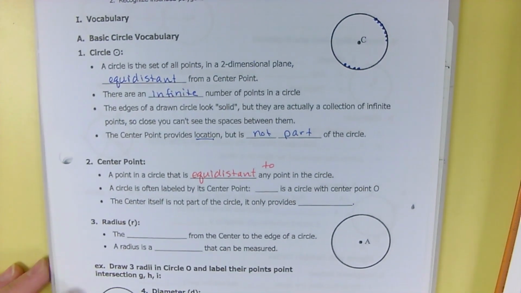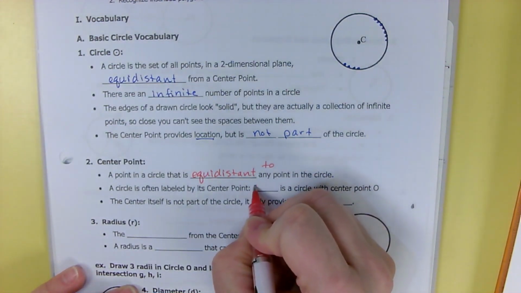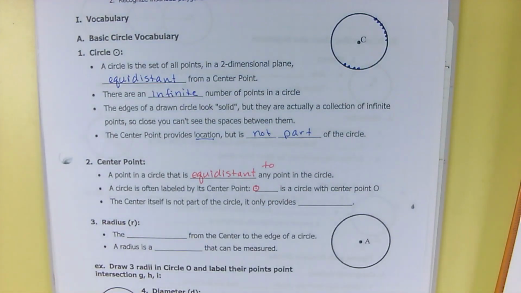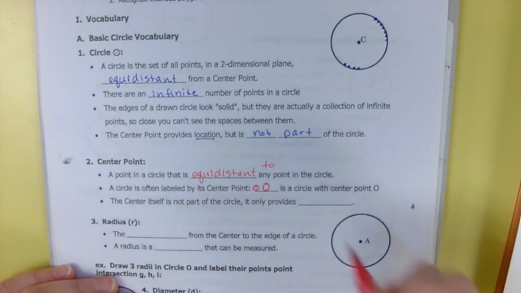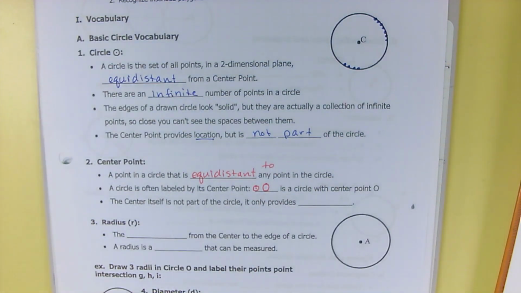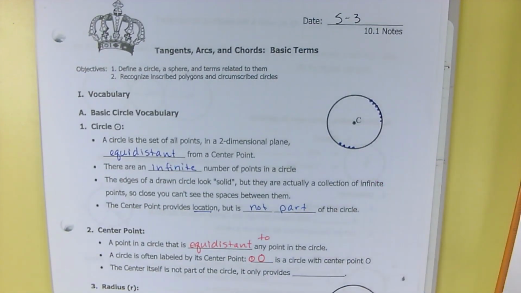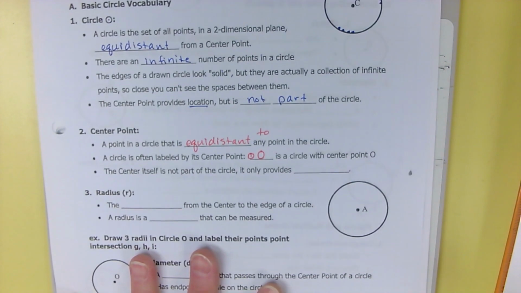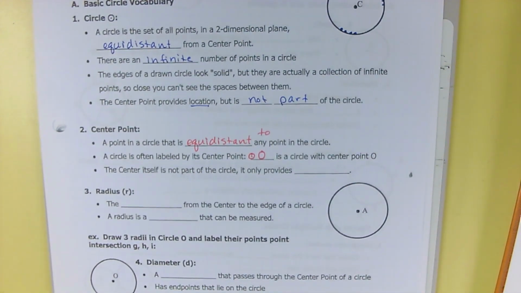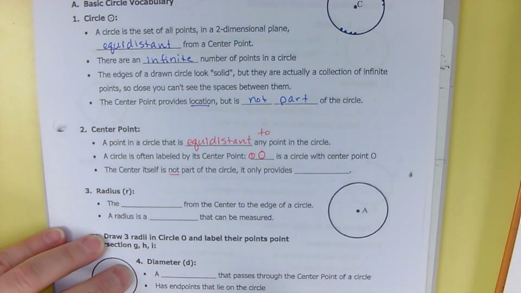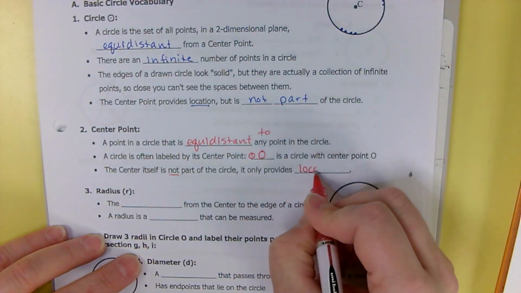A circle is often labeled by its center point. And we use a circle with a dot in the middle. That means circle, and then you name the middle. So circle O is a circle with the center point being O. So it gets named by its center. That would mean that this one is circle A. This one is circle O. The one at the top is circle C. You'll notice that it's capitalized. Names of circles are capitalized. The center itself is not part of the circle. It only provides location.